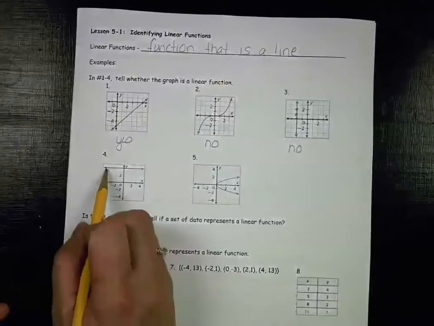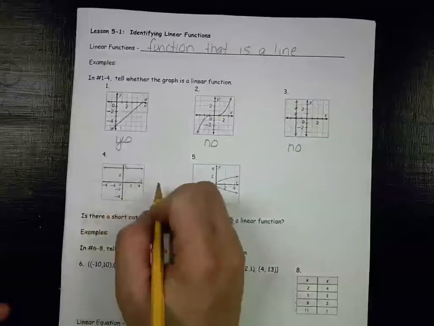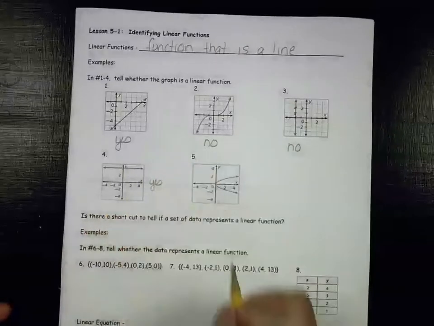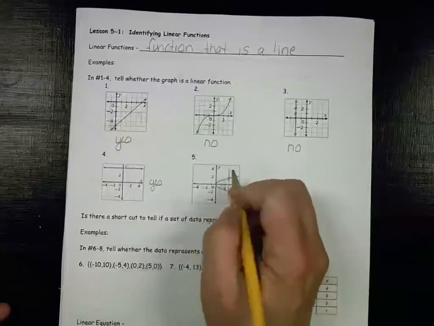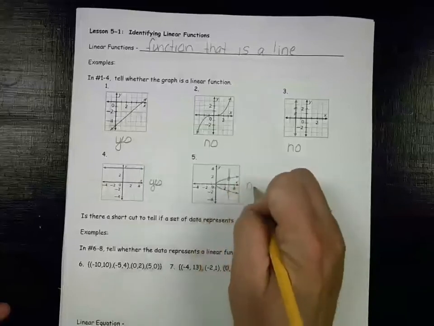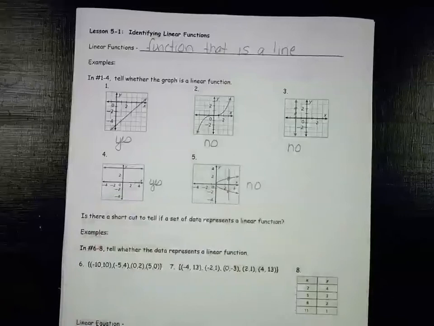Number 4, this one is a line and it is a function. And number 5, this one is not a line and it is not a function. So that one would also be a no.